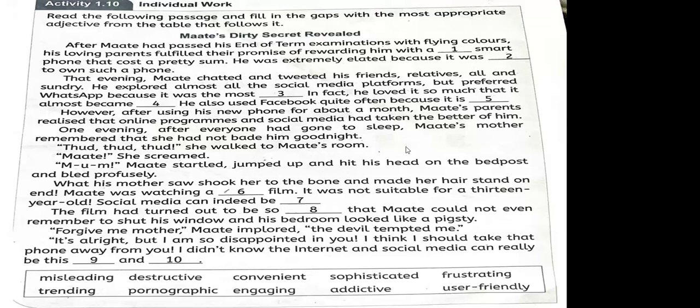The film had turned out to be so dash that Mate could not even shut his window and his bedroom looked like a pigsty.